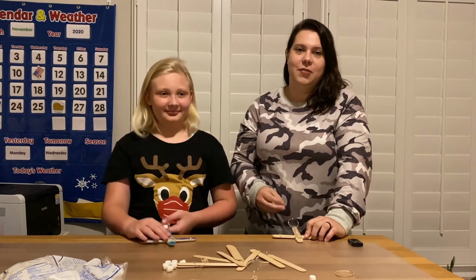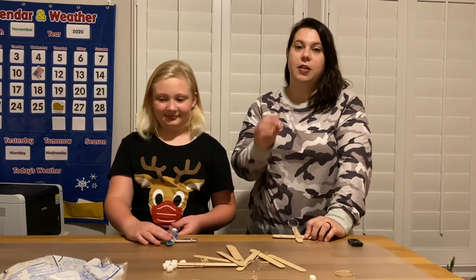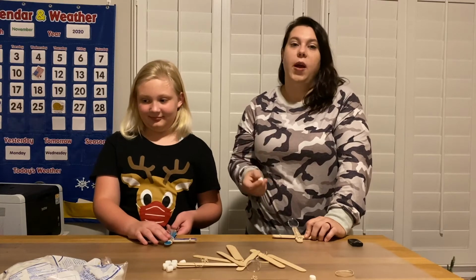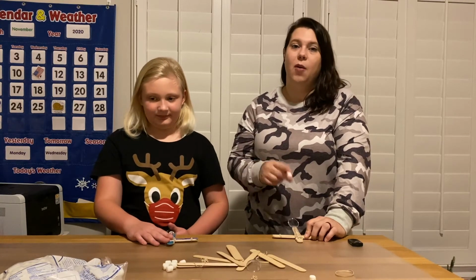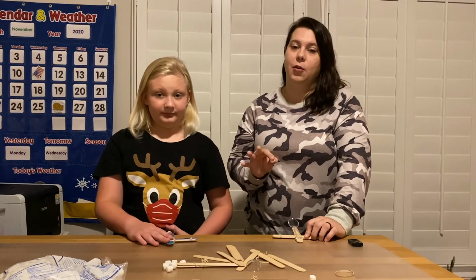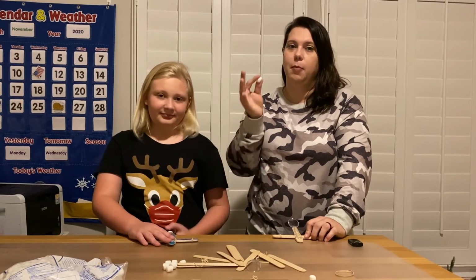And you can do different things. You don't have to do a marshmallow. You could do little fuzz balls. You could do coins, see which one goes further. But always be careful and make sure it's okay with a grown-up before you start flinging marshmallows around the house.